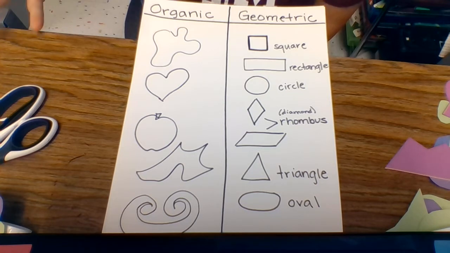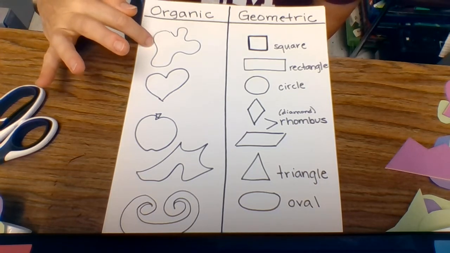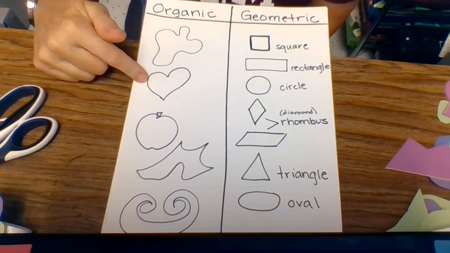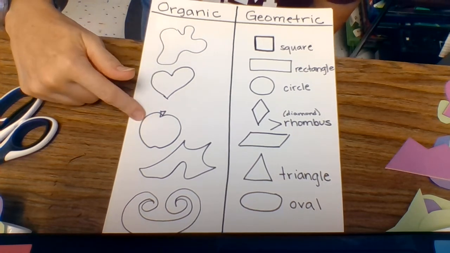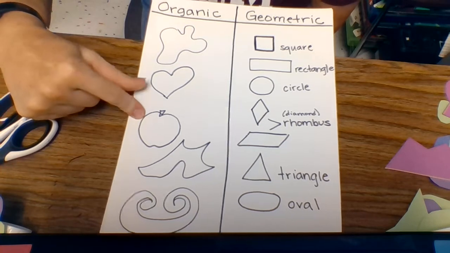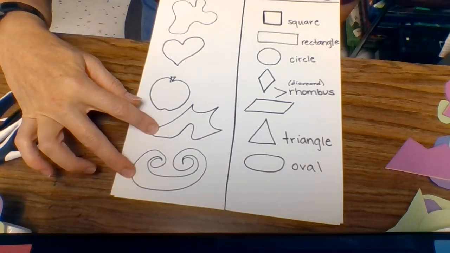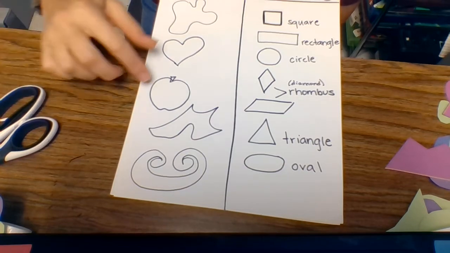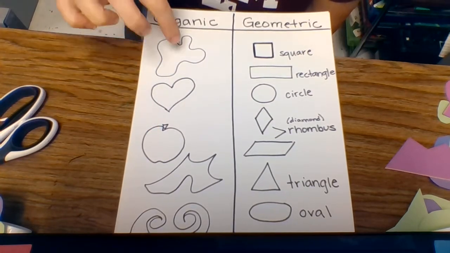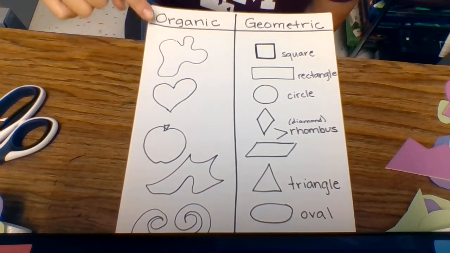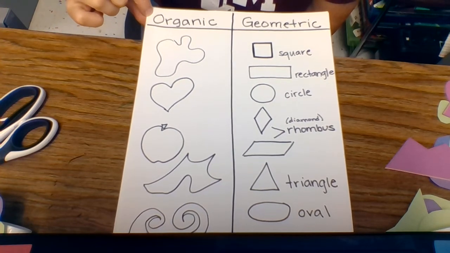They're also associated with things in the natural world like plants and animals. So here we have this abstract flowy shape. A heart is an organic shape. An apple that's found in nature is an organic shape. And then here's two more abstract shapes. So what we're going to be focusing on is organic shapes like Matisse did.